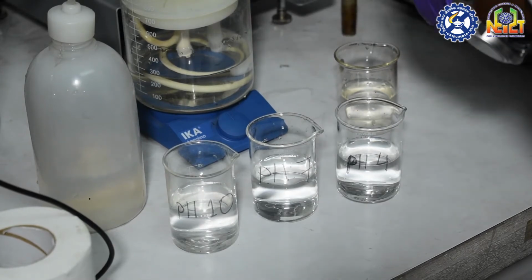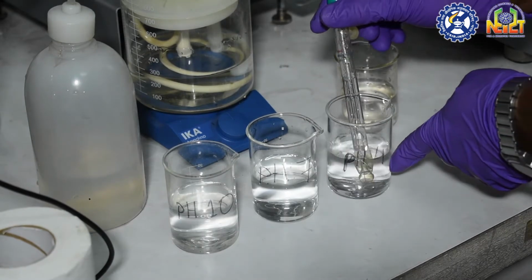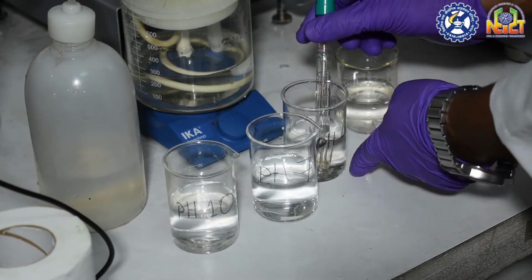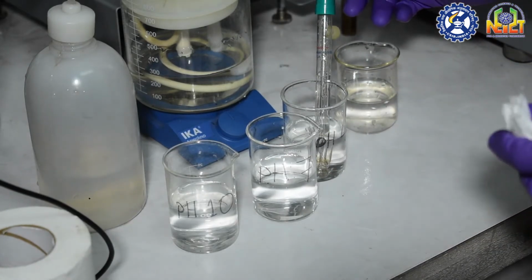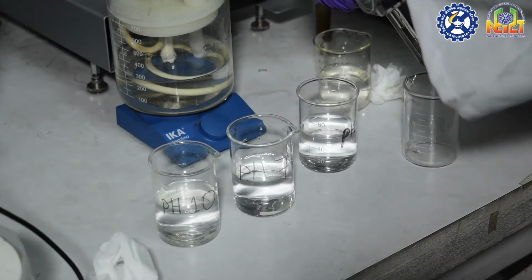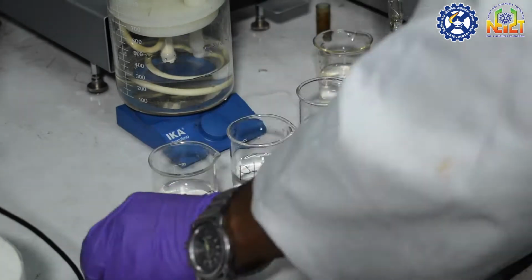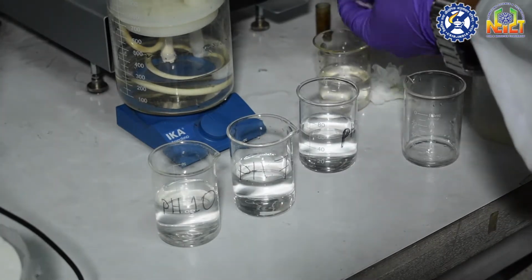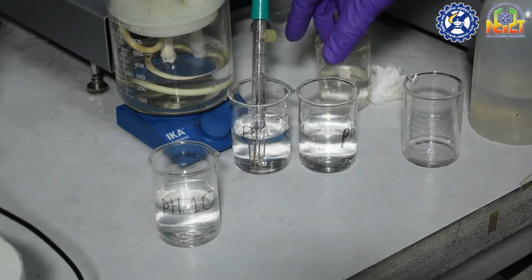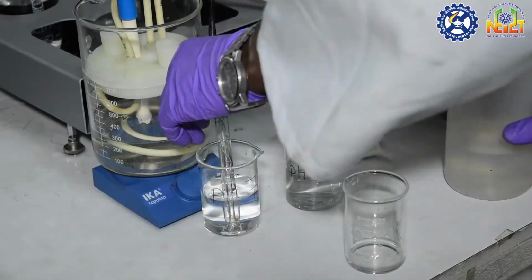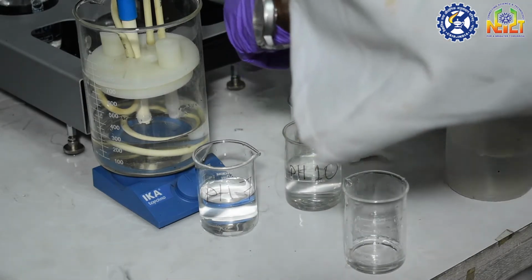First of all, we will have to clean the pH electrode with distilled water and keep it in the buffer solution of pH 4. Then we will click the calibration pH option in the software. Once it is done, we will again clean the pH electrode and keep it in the buffer solution of pH 7. At last, we will clean the pH electrode again and keep it in the buffer solution of pH 10.